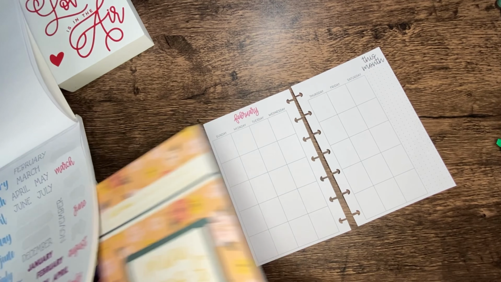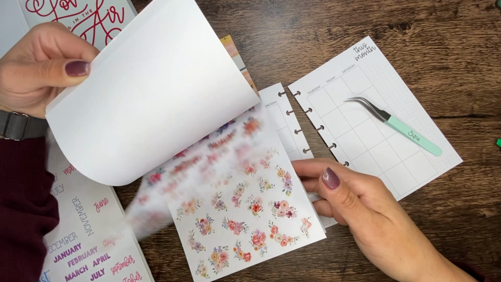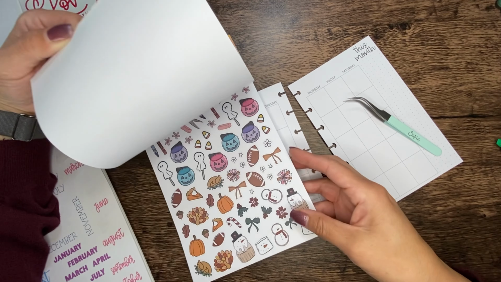Also, real quick, before I go any further, I wanted to show you in this mini icons book, we do have seasonal stickers. She has these cute little hearts in here for Valentine's, and then she's also got another set in here. We've got plenty of florals.